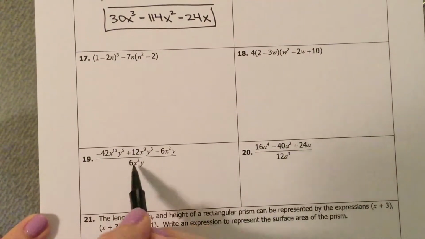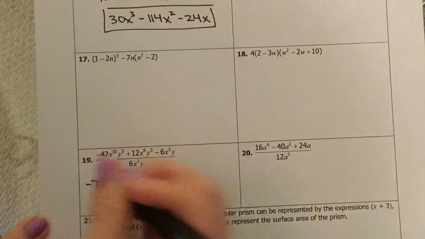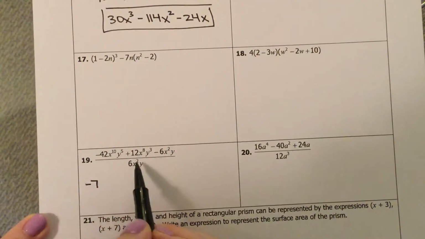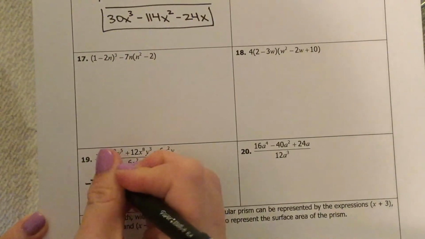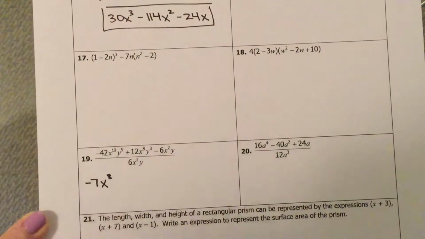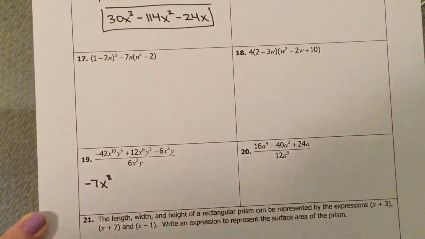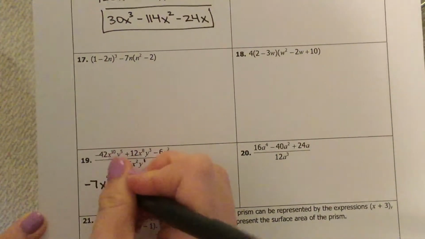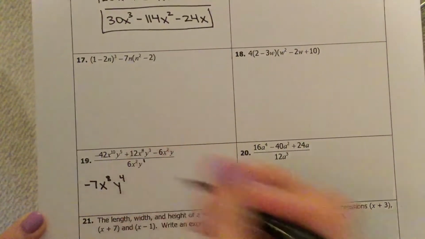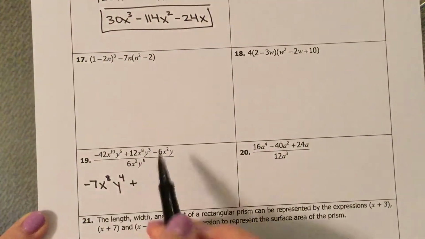So negative 42 divided by 6 would be a negative 7. x to the 10th divided by x to the 2nd. Remember, our rule says we subtract those exponents. So we'd end up with an exponent of 8, that's 10 minus 2. y to the 5th divided by y. Remember, this is technically an exponent of 1, so we would subtract those as well, and that would be y to the 4th.